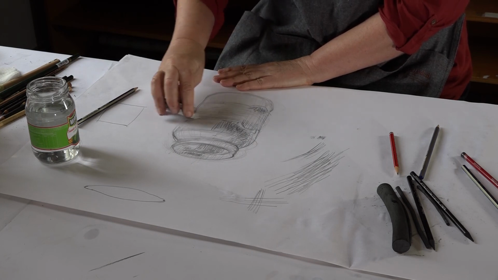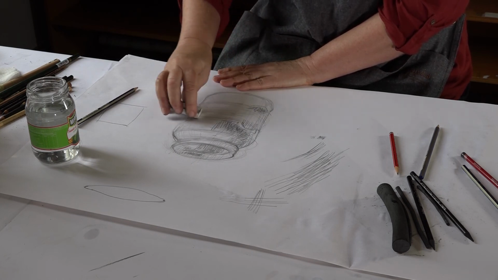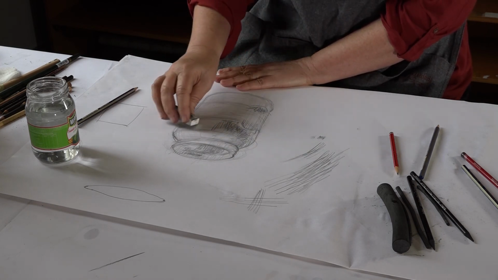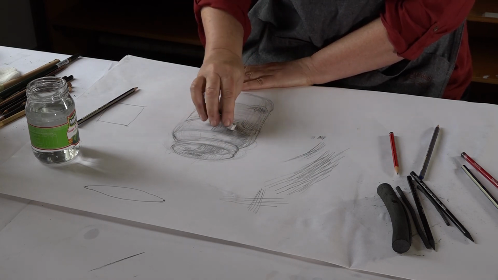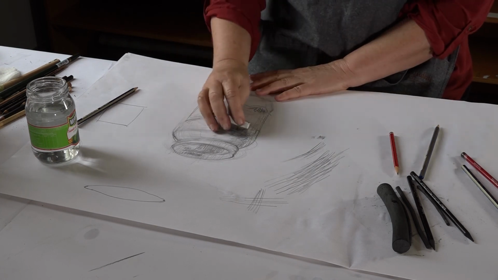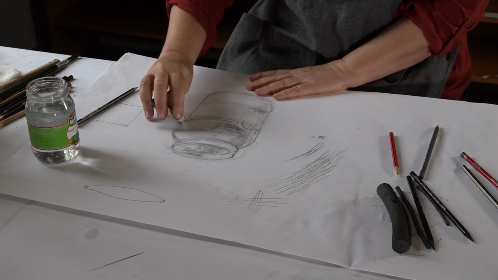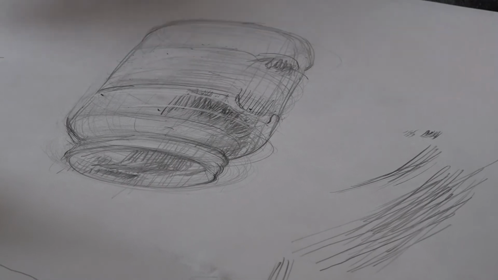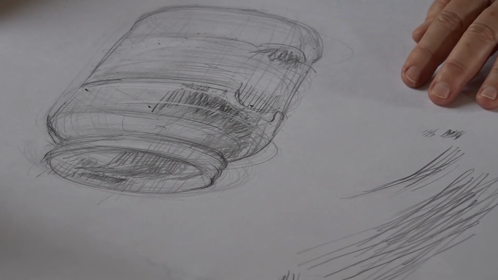So I can just work with some negative marks with my eraser again, softening some of the marks on that side. There's a very sharp light mark coming through there. You see how that modeled the roundness of the bottle. Okay, let's leave that as a lesson for drawing a simple geometric shape.